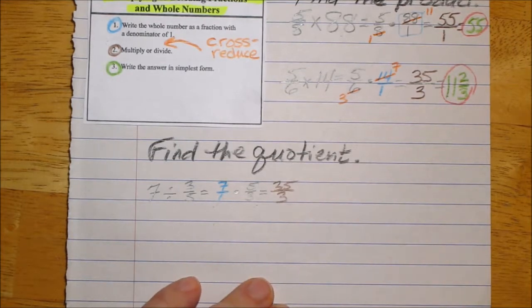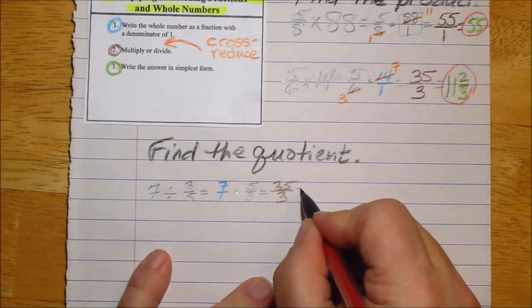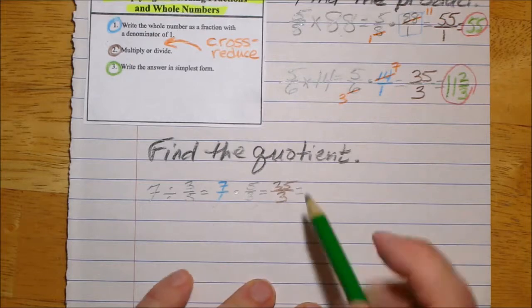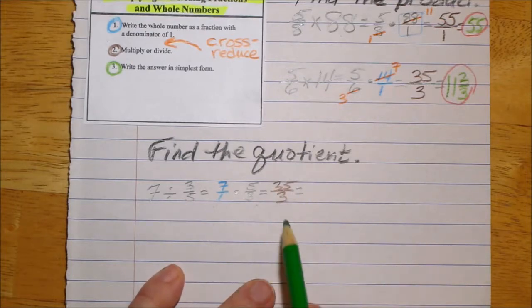This is an improper fraction. It cannot stay that way. It must be made into a mixed number in order to be considered simplified. So 3 can go into 35. Is this the same as, oh, interesting.